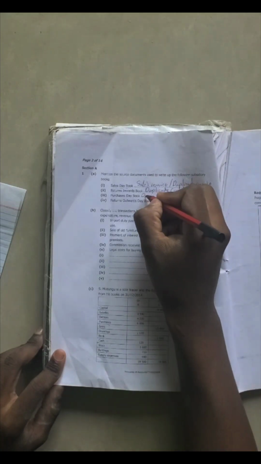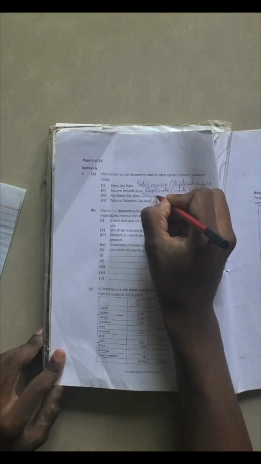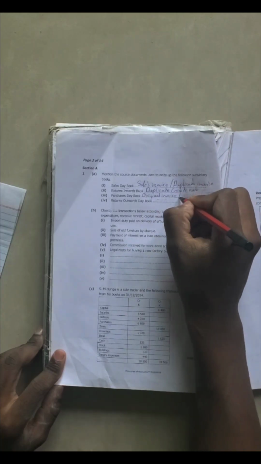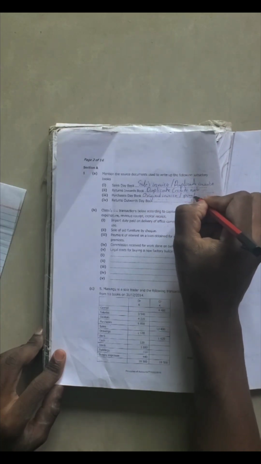Then the purchases day book. In this book, we record goods bought on credit from suppliers for resale. The source document for the purchases day book can be the original invoice, the purchases invoice, or the incoming invoice, any of the three. So I'll write original invoice or the purchases invoice.